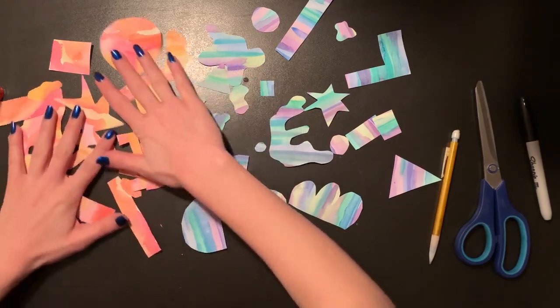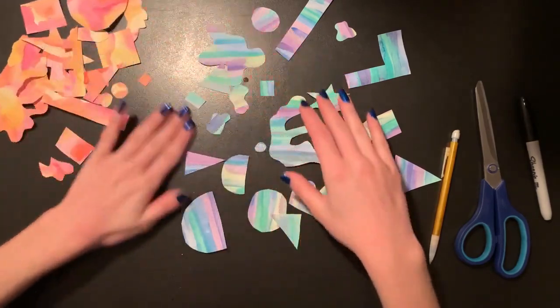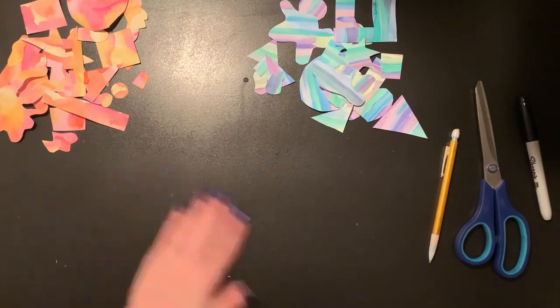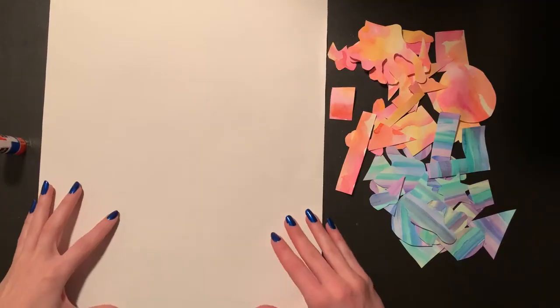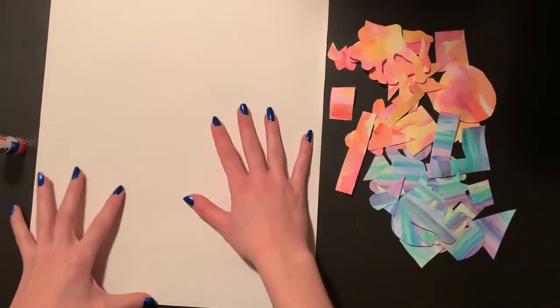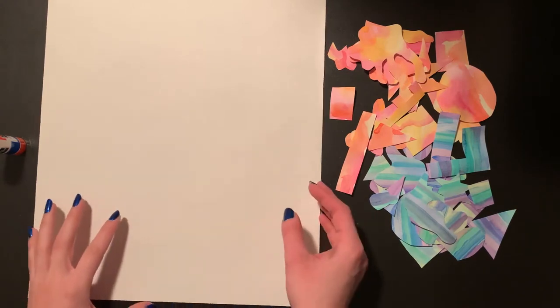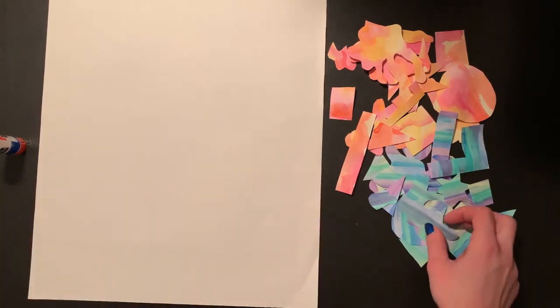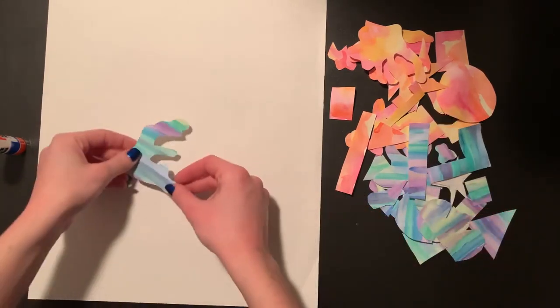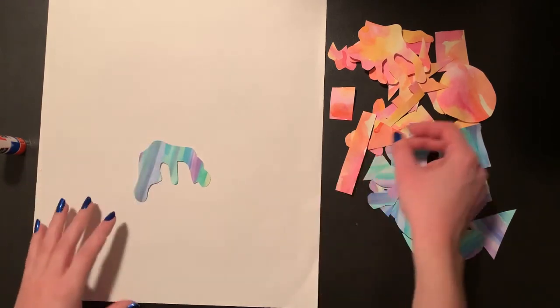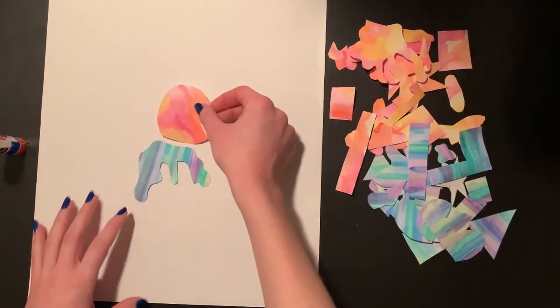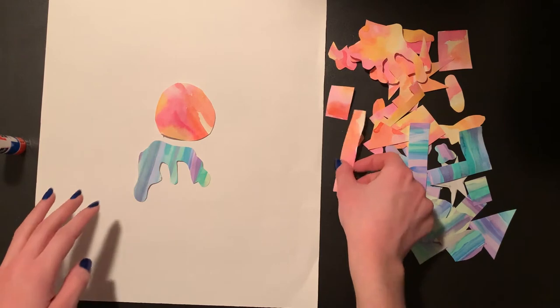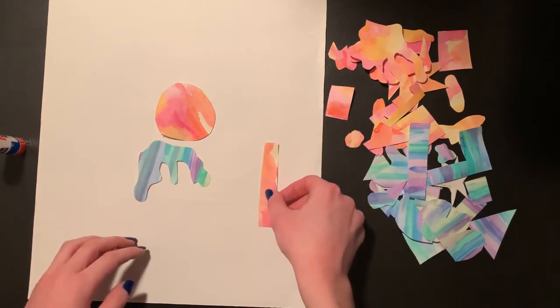I am going to create two little piles and grab my big white paper back. So on our white paper, we are going to collage our shapes. Now we're going to do this in a similar style to our artist. So I think I'm going to start towards the center and kind of build my way out. I am going to leave space in between all of my shapes.